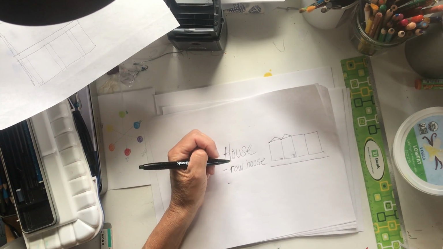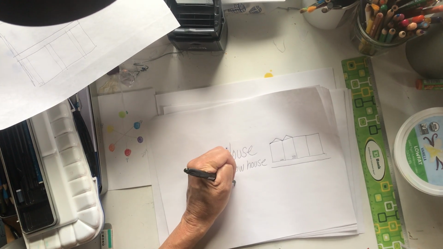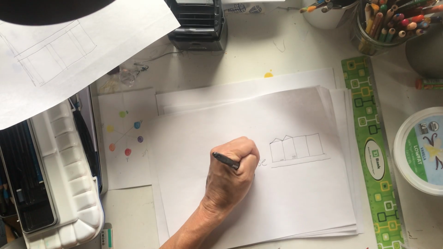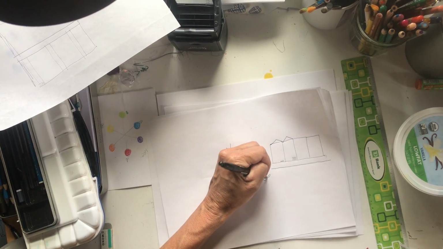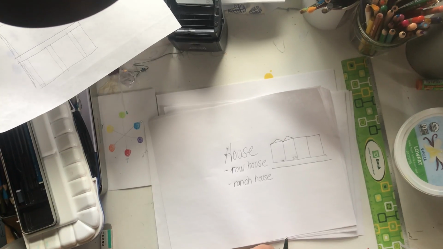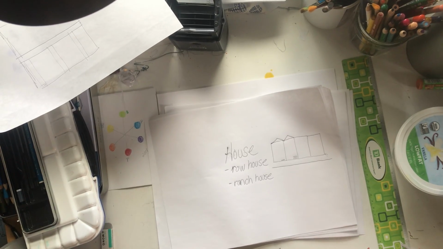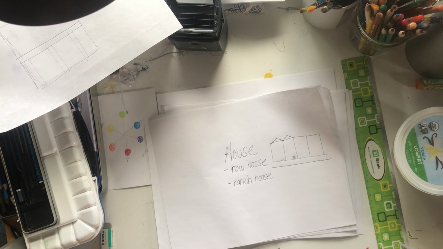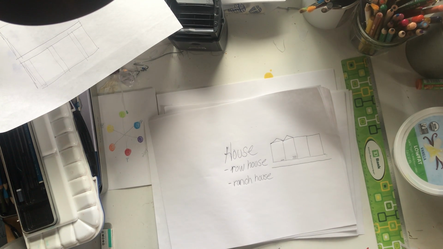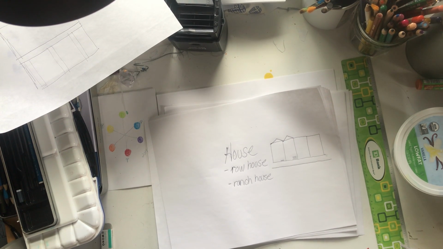Let's think about this. What other kind of houses are there? There are houses called ranch houses. R-A-N-C-H house, H-O-U-S-E. When I was growing up, I thought ranch houses meant that you lived on a ranch, that you had cattle and horses. And then when people said they lived in a ranch house in my neighborhood, I thought, but you don't have cows and you don't have horses.